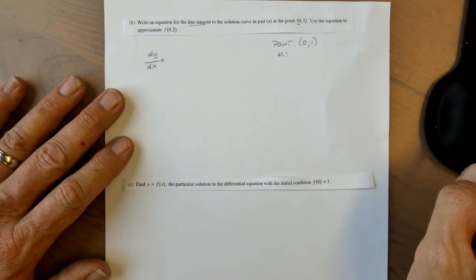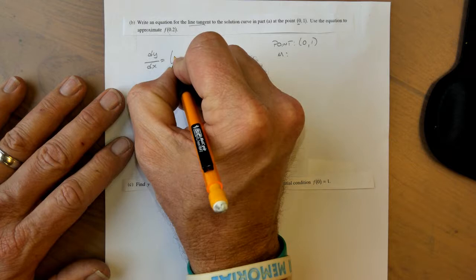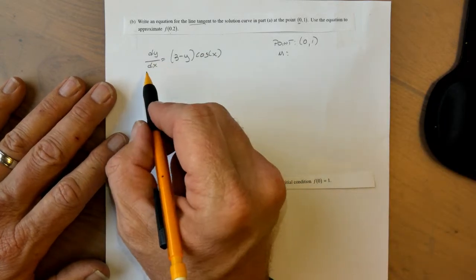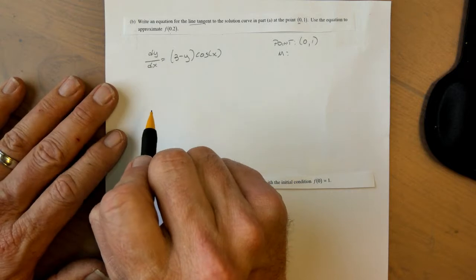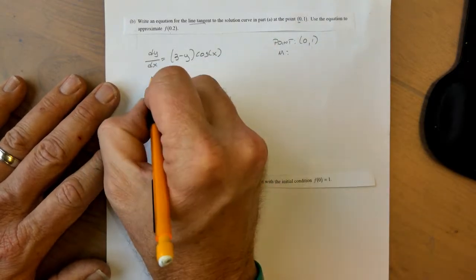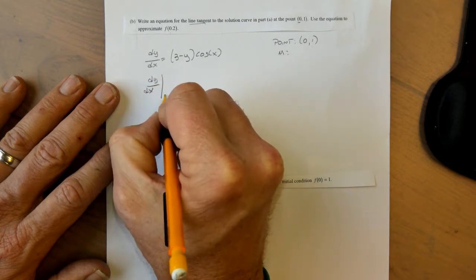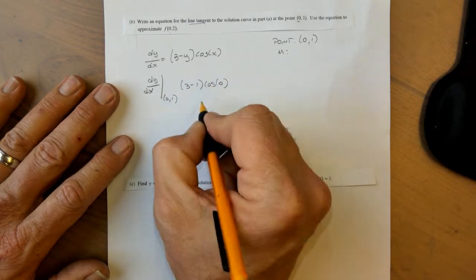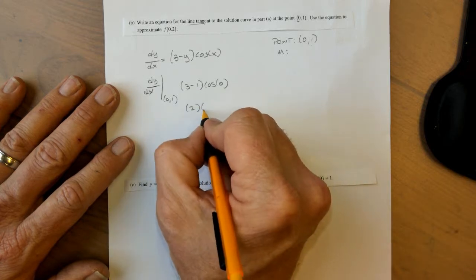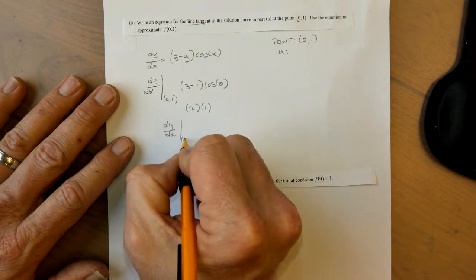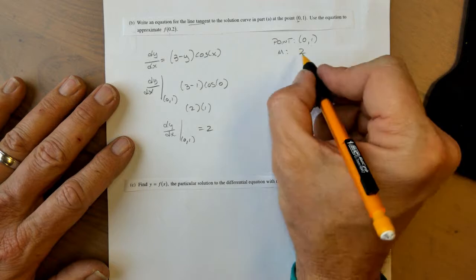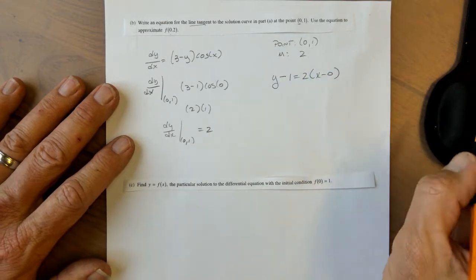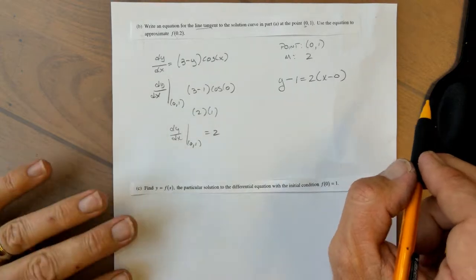And so if we go back to the beginning of the problem, we were told the differential equation dy/dx equals the quantity 3 minus y times the cosine of x. And remember from earlier in the year, one of the applications of the derivative is it represents the slope of the tangent line at any given point. So here's our point (0, 1). We're going to find the slope there by substituting 1 in for y, 0 in for x, and 3 minus 1 is 2. The cosine of x is 1, and so the derivative at the coordinate (0, 1) is equal to 2. So now we can write in point slope form the equation y minus 1 equals 2 times x minus 0.